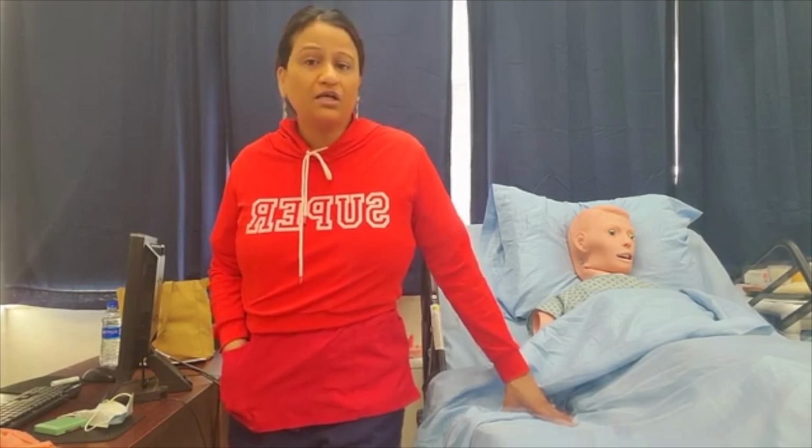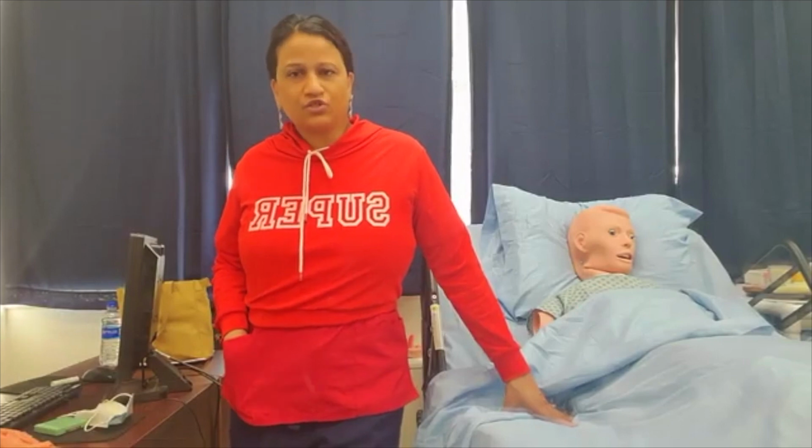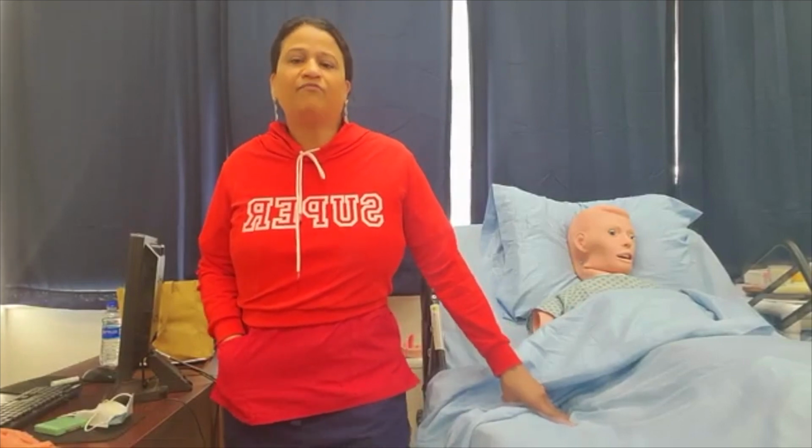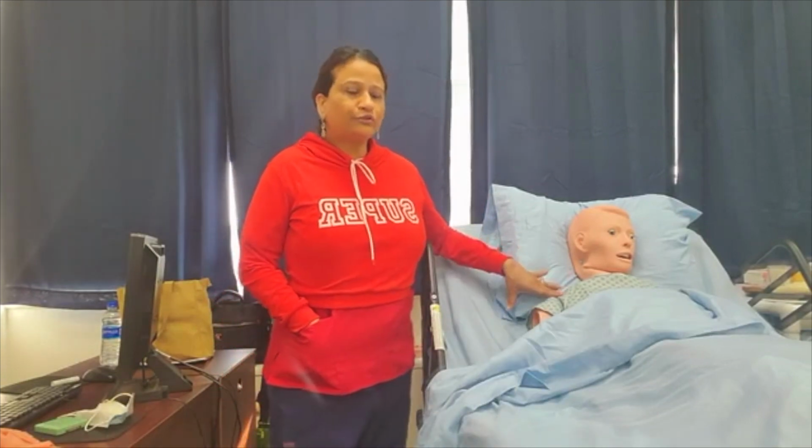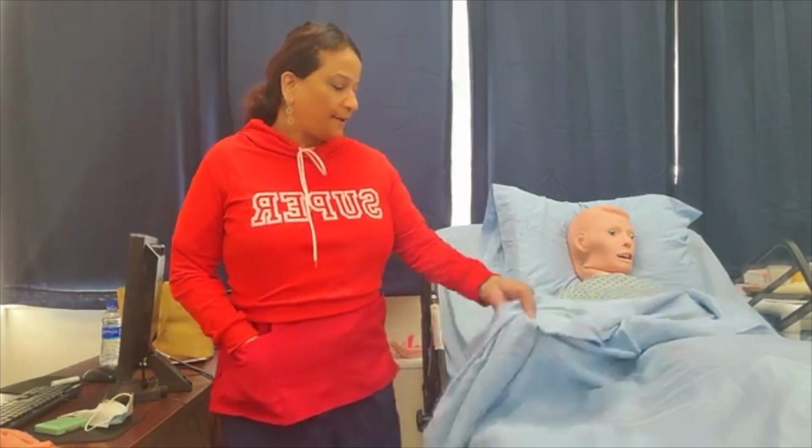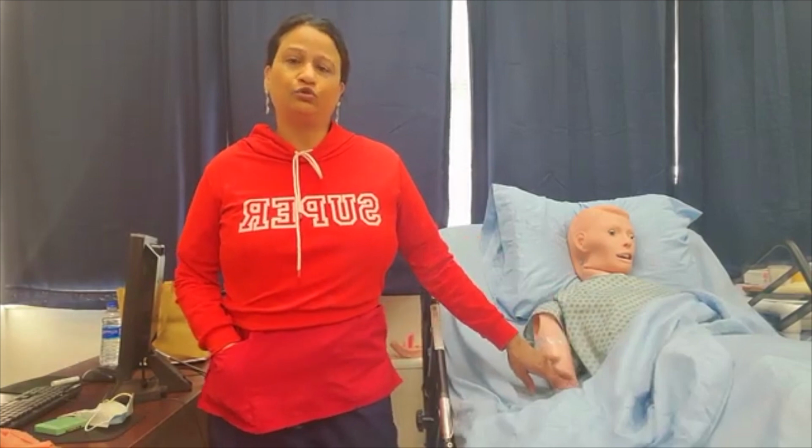So this is one of the Prometric skills, performing passive range of motion for a patient who is bedbound. I am going to demonstrate to the class how to perform passive range of motion to the shoulders. Also, I am going to show the student how to do exercises to the arm, abduction and adduction.